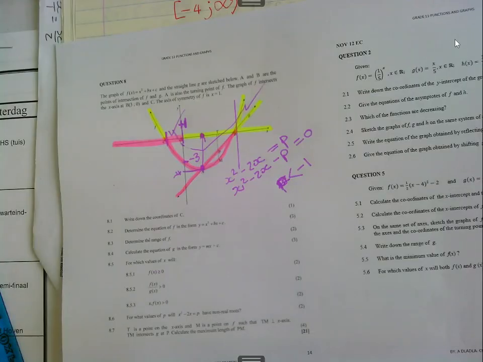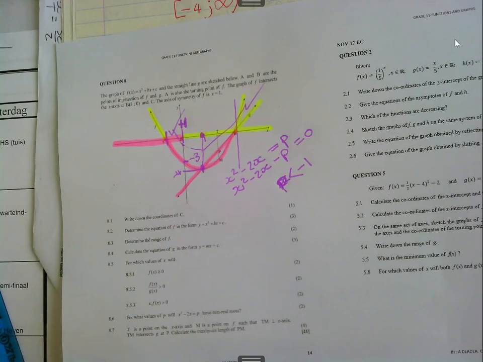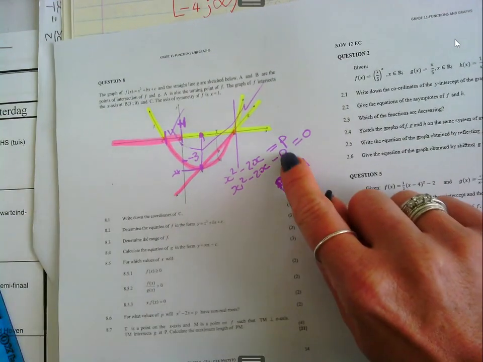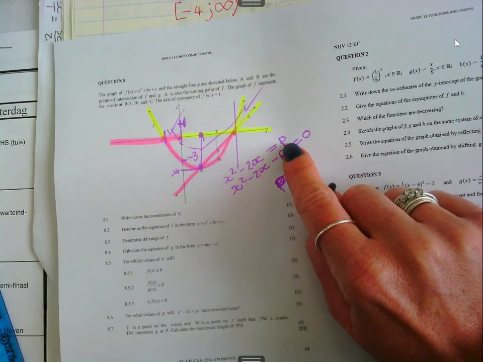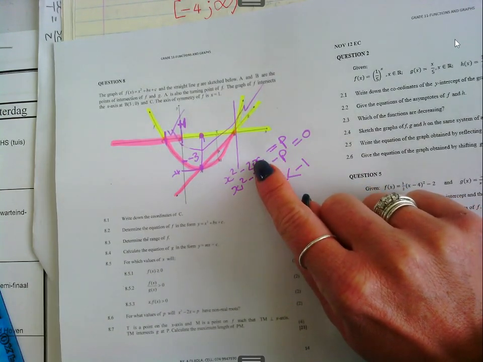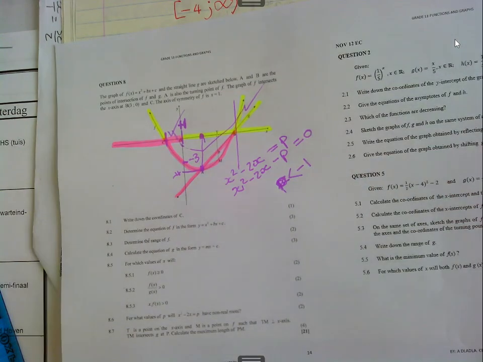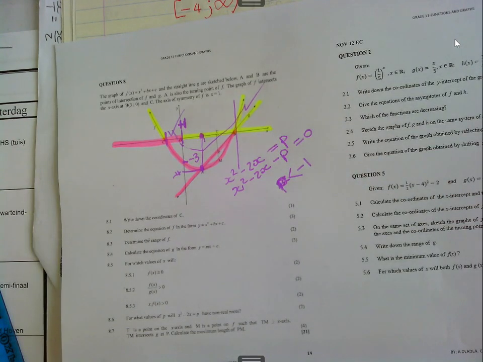If p is smaller than negative 1, then that means this graph won't cut anymore. Let's test it. A number smaller than negative 1 is negative 2. If I put in negative 2 there, it will go to this side, it will become plus 2. That means your graph is going to cut at 2. If your graph cuts at 2, the turning point will be at 1, and therefore it won't cut the x-axis. So it works. But you have to literally jump into that question to get to it.